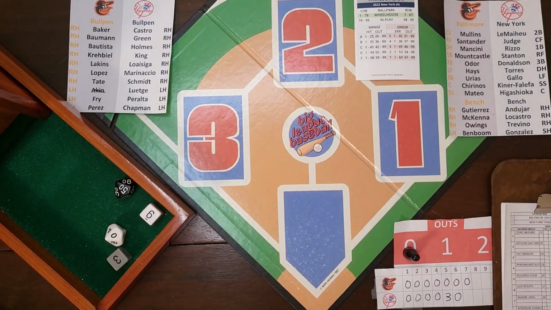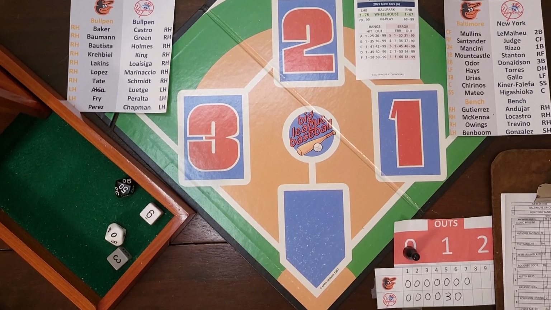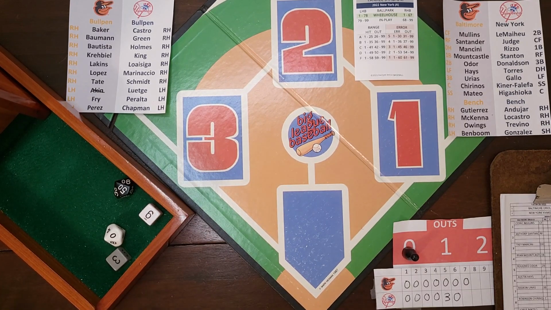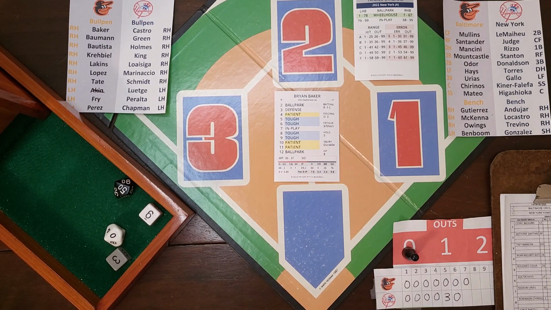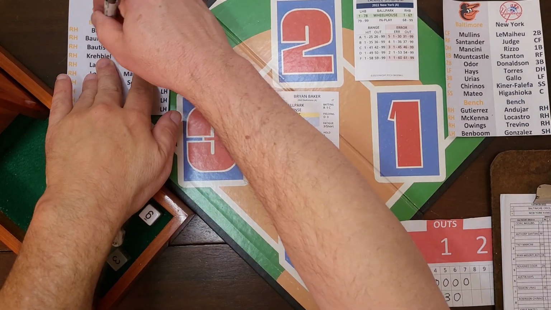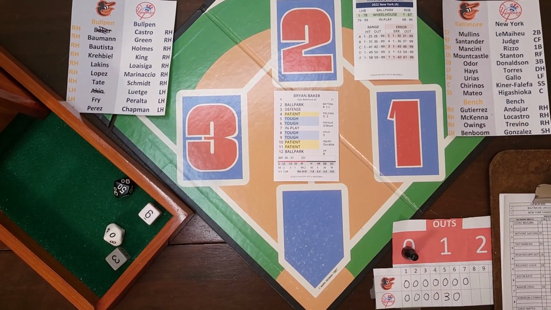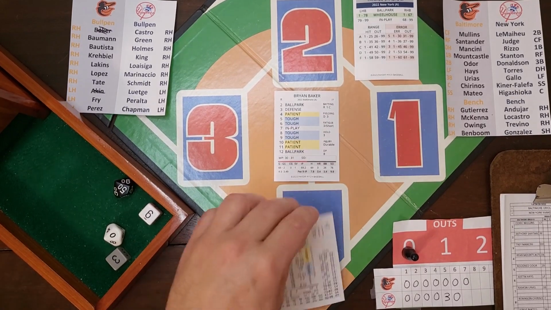And now we need a new pitcher for the Orioles again, as they will go to the bullpen. Coming up for the Yankees is Torres, Gallo, and Kiner-Falefa. So they're probably looking at a right-hander in this particular case. And let's see, I believe they will go to Brian Baker. Brian Baker, a right-hander, is going to come on for the Orioles. See if he can hold the Yankees where they are. And leading things off will be Gleyber Torres.